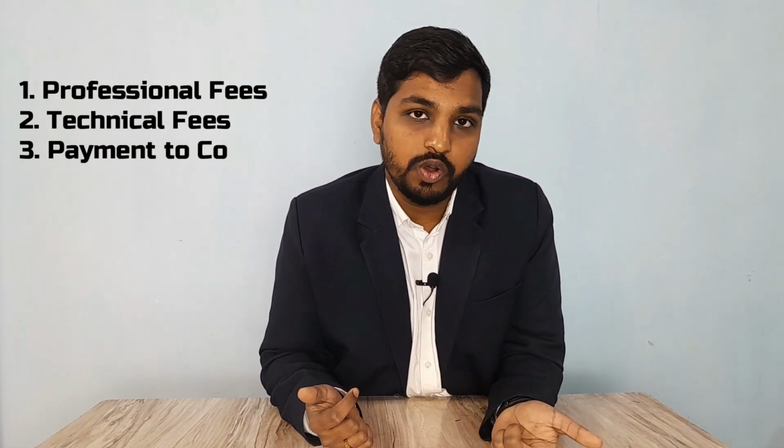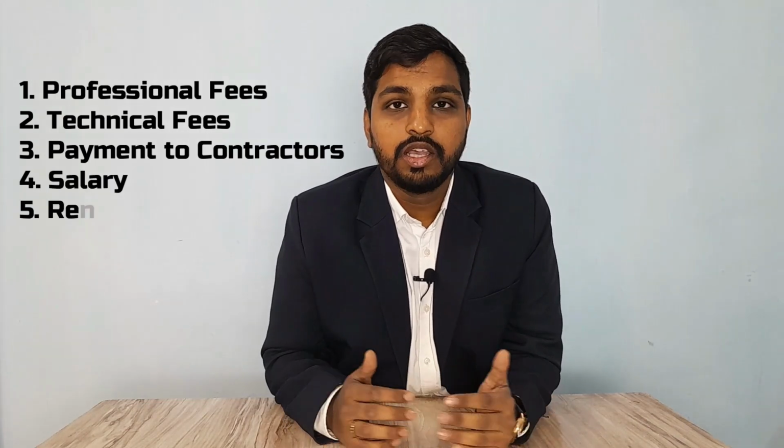Okay, now we know who is required to deduct the TDS. But is TDS deducted on all the payments? No. Government has listed certain types of payments on which the tax is to be deducted. And in level 1, we have already seen the top 5 categories on which tax is to be deducted: professional fees, technical fees, payment to contractors, salary and rent. So this is all about TDS.